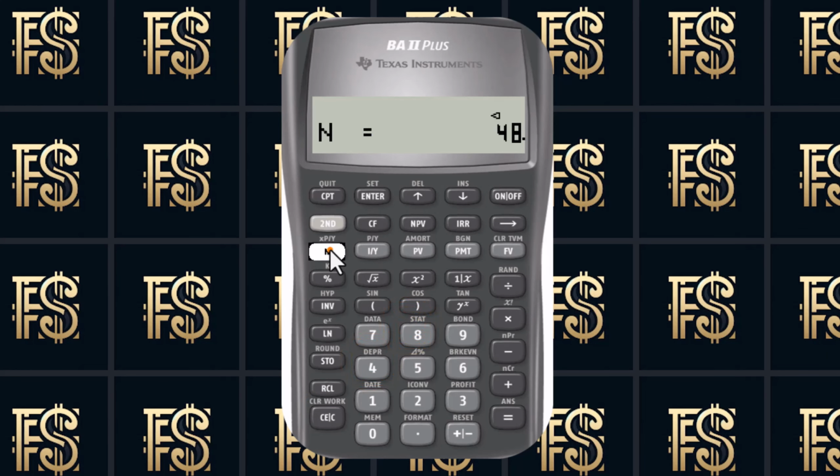48 for N, 3,000 for the present value, negative $80 for the payment, 0 for my future value, compute IY. Now that is the monthly interest rate. The 1.05628 is the monthly interest rate, but the question is asking us to find the annual percentage rate.